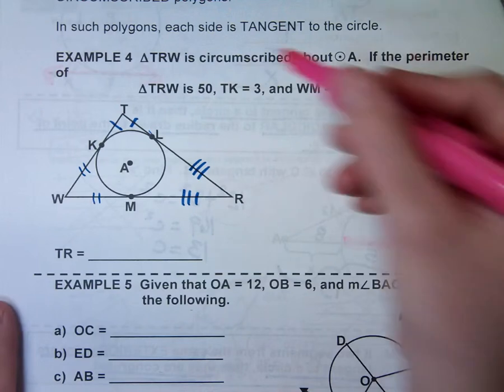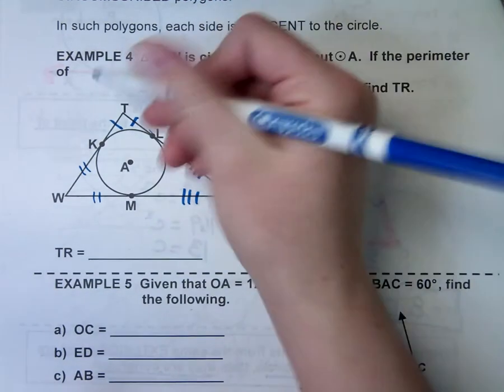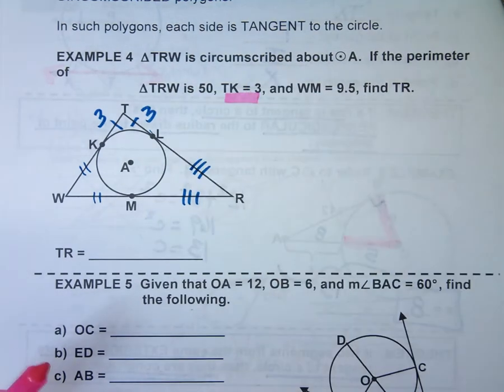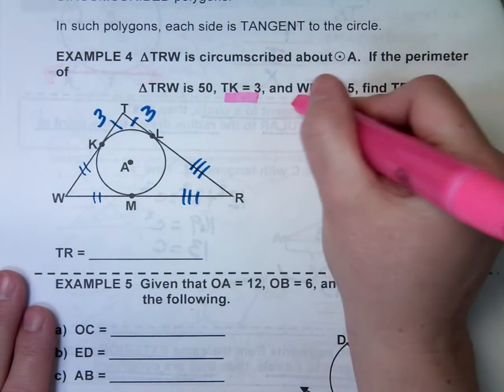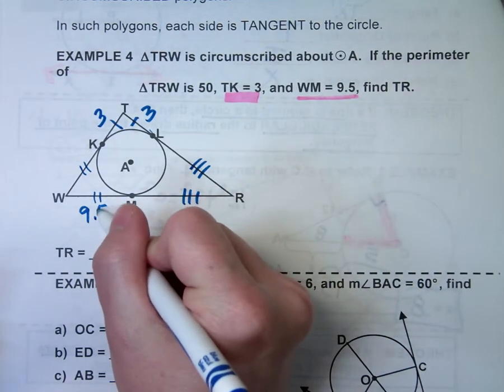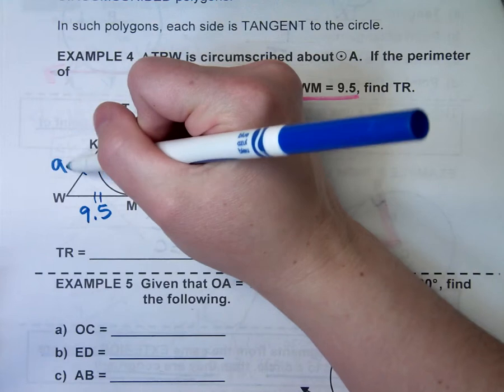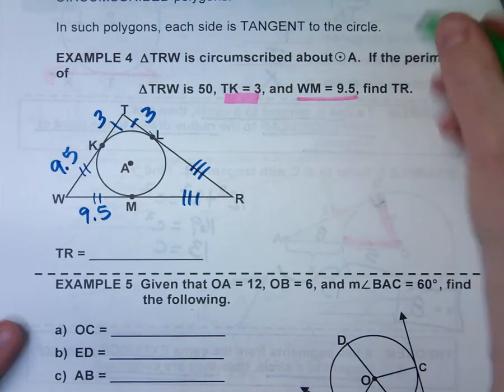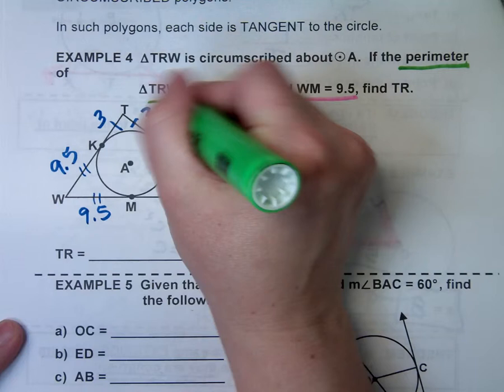It says that TK is 3. TK is 3. So what else do you know? You know TL is 3. Okay, then it tells us that WM is 9.5. So WM is 9.5. So that means WK is 9.5. Okay, and then did it ever tell me how long LR or MR were? No, but it did tell me that the perimeter is 50.